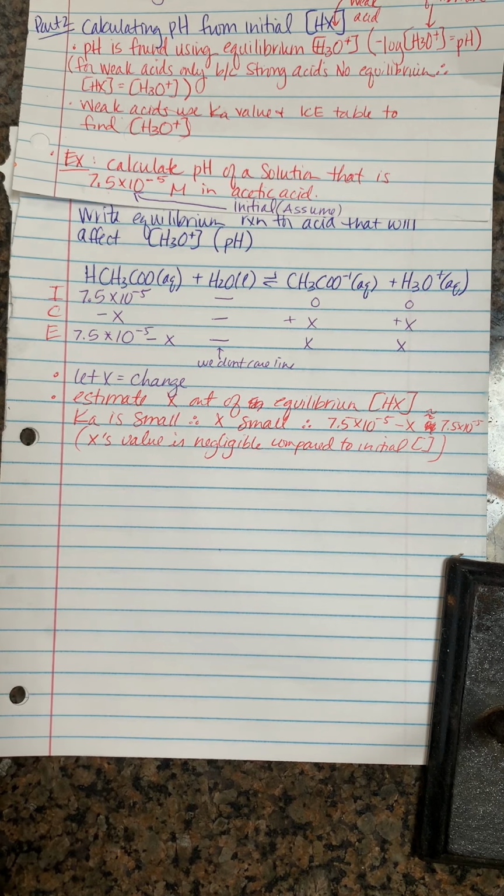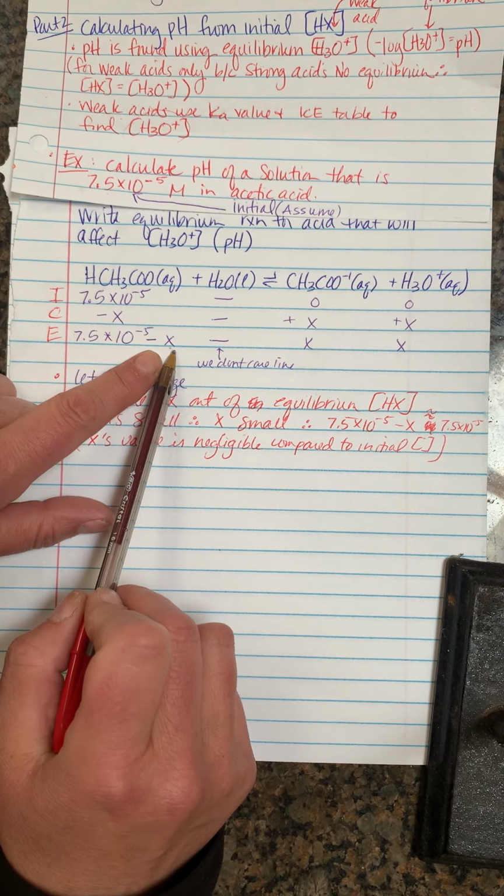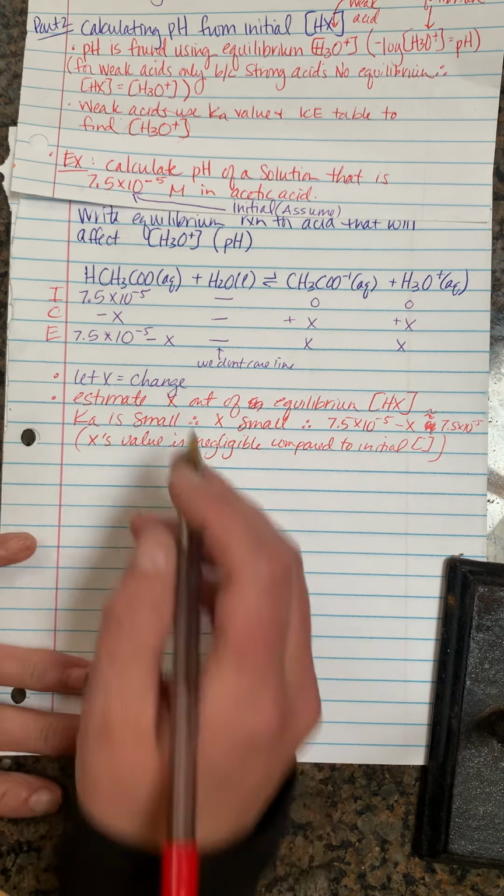And you could think of it like if I was talking about the mass of the Earth and like one flea jumped off the Earth into space, the mass of the Earth would be relatively the same because the mass of the Earth is so big. If it loses a flea, because the flea is so small compared to the Earth, it's negligible. So the 7.5 times 10 to the minus 5 would be the mass of the Earth, and the X is the flea. So we can say this guy doesn't make a difference.